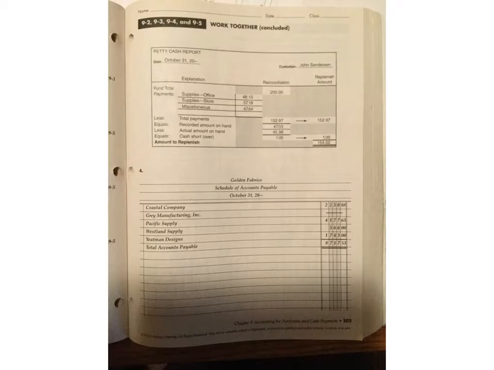All right. Now our last step in this process, once you have gone through and you've posted, is to do a schedule of accounts payable. And all this is listing all of your accounts payable, and so you're just going to your accounts payable subsidiary ledger. You are then recording their totals, and then you're adding those totals up. And that total amount should equal the balance in the accounts payable general ledger.